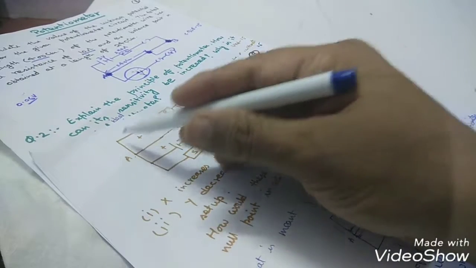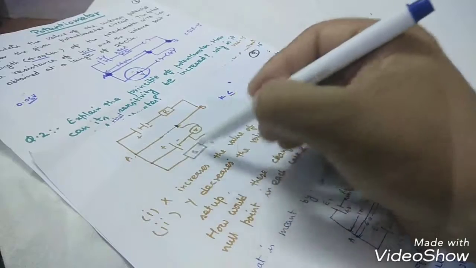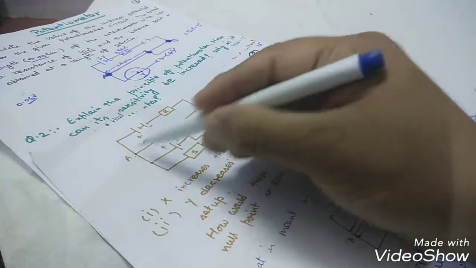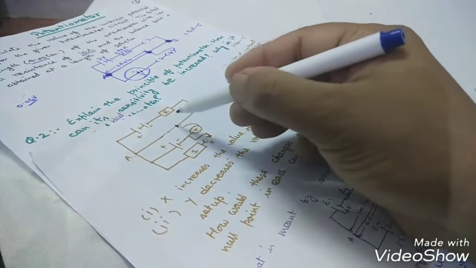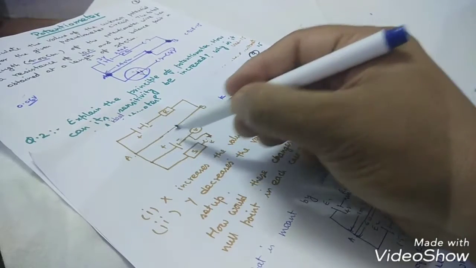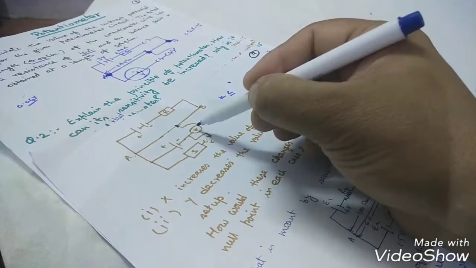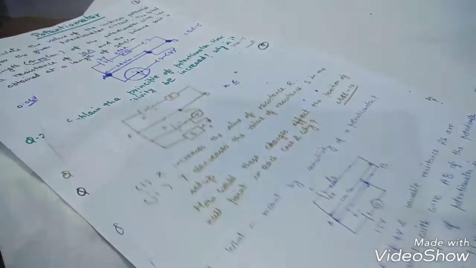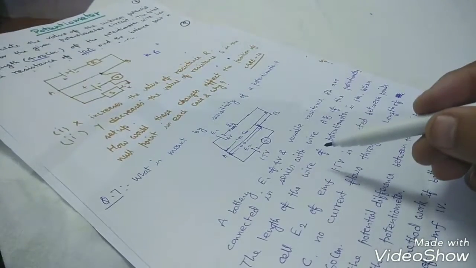If more current passes through it, a smaller length of potentiometer wire will be required to balance this and get zero deflection. So it will shift to its left. Next question.